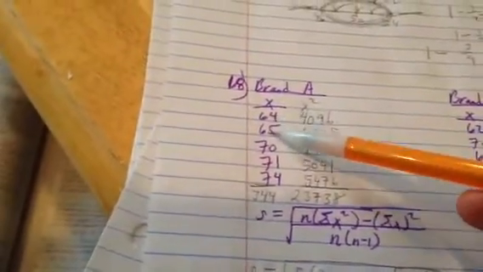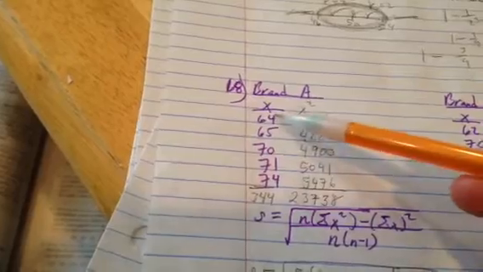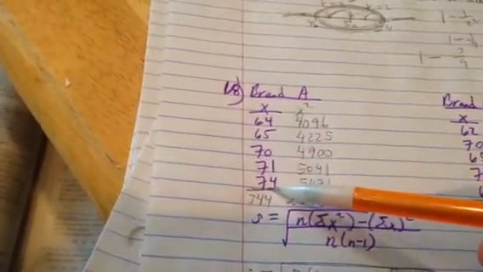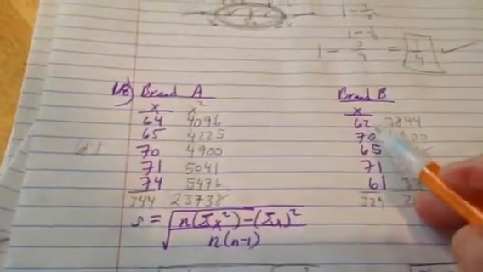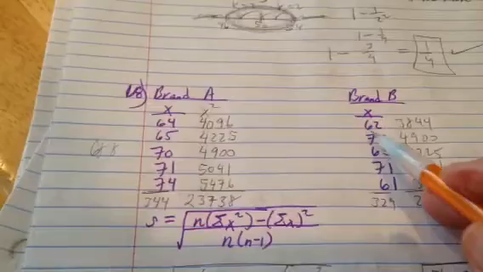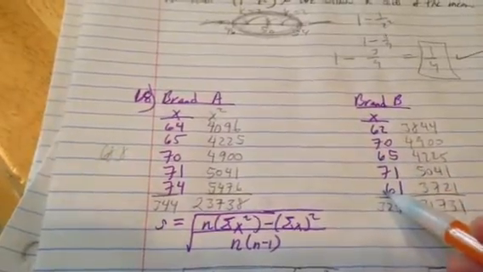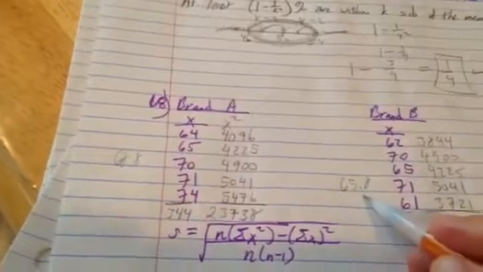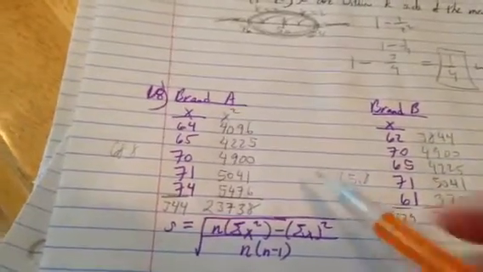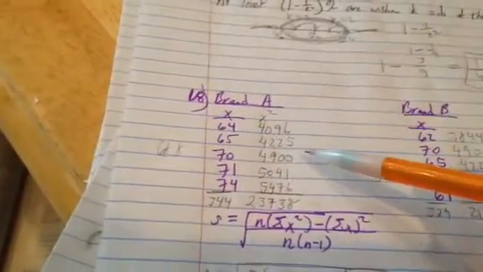If you wanted the mean, you would just add all these values up, divide by 1, 2, 3, 4, 5, and that should give you the mean that they got, which was 68.8 for brand A. Do it separately for brand B, add all those, divide by 1, 2, 3, 4, 5, and you should get 65.8 for brand B for the means. So I think your problem here was probably more with the standard deviation.